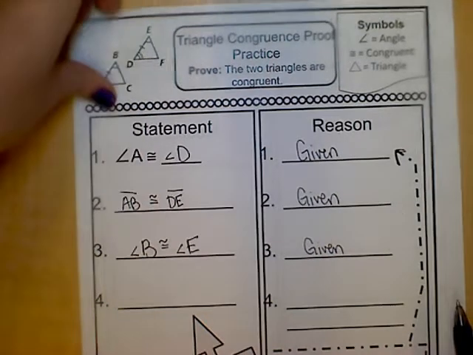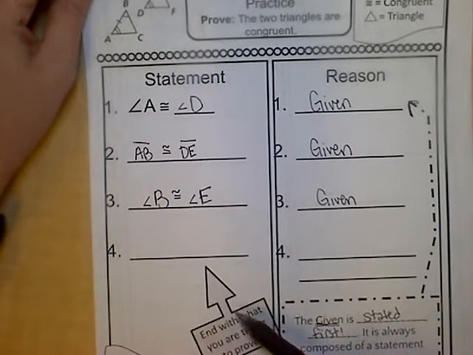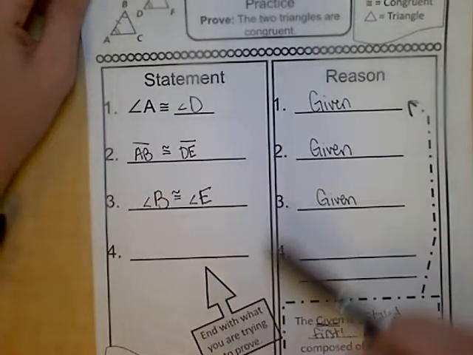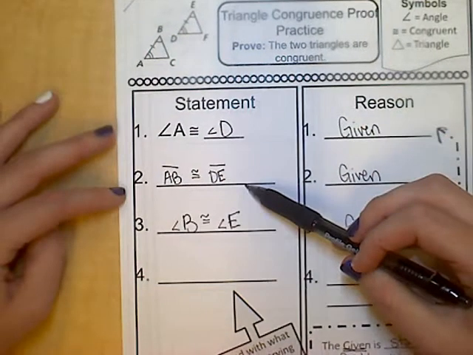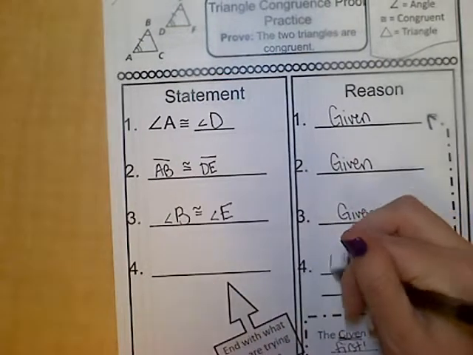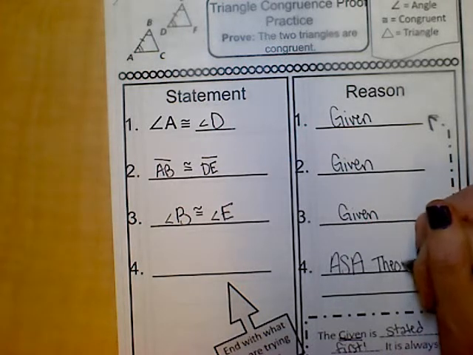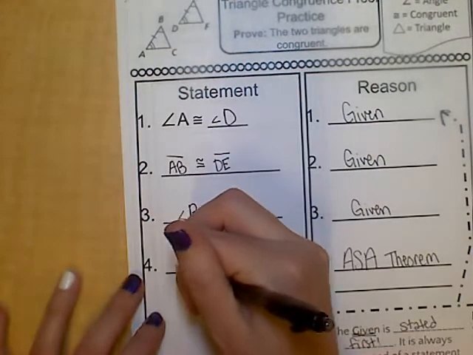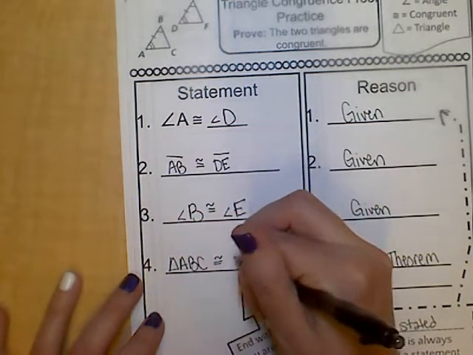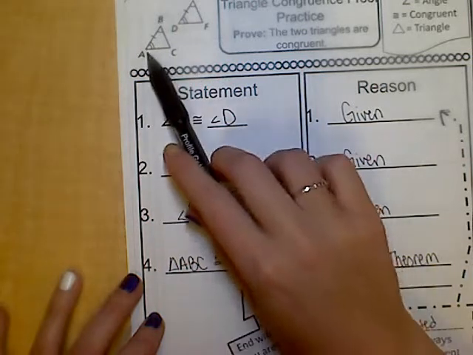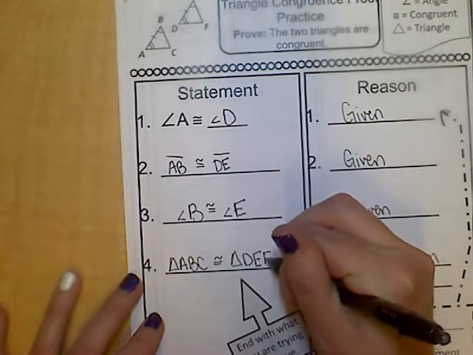And so my goal is to prove these two triangles are congruent. That's my goal. So my last statement down here is always to end with whatever you're trying to prove. And so I have an angle, a side, and an angle. So I know that those two triangles are congruent by my angle, side, angle theorem. And I can write a little congruency statement. Triangle ABC is congruent to triangle, and let's make sure we match up our letters. A is with D, B is with E, and C is with F.